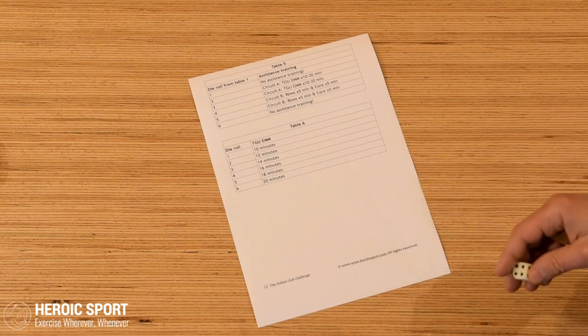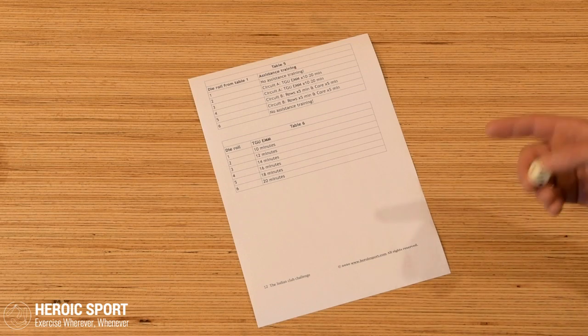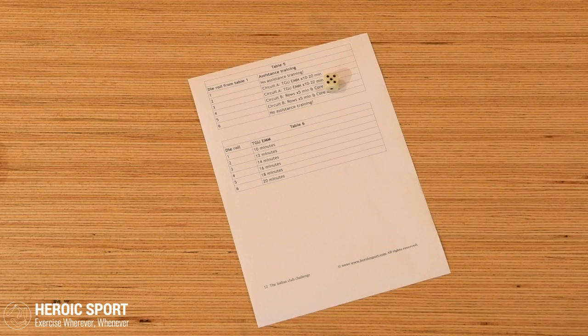And to figure out the training time of that Turkish get-up exercise, I would be referring to table 6 and rolling a die to figure out the amount of time. In this instance, I rolled a 5, which would be 18 minutes total training time. If I had rolled a 1 or a 6, I would not be doing any assistance training in this session.